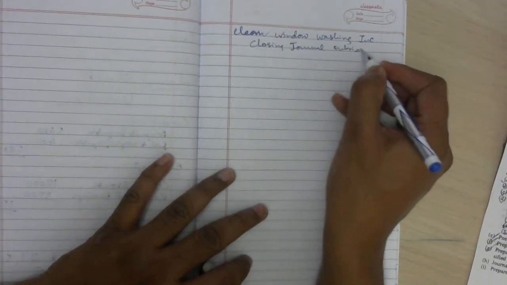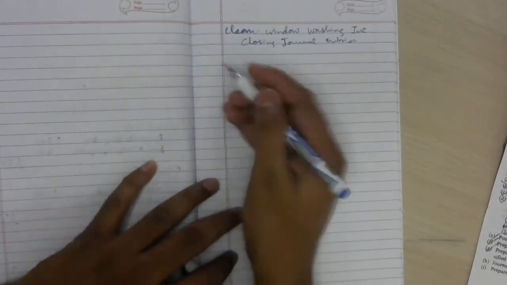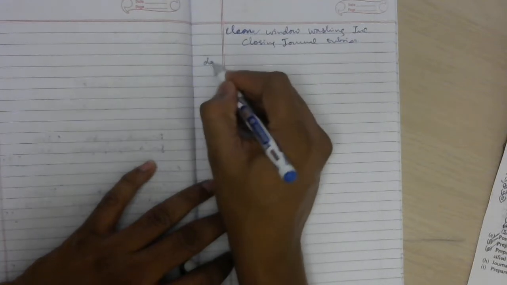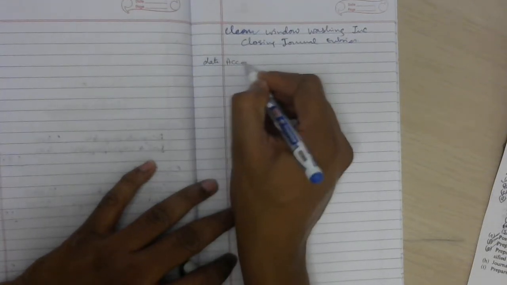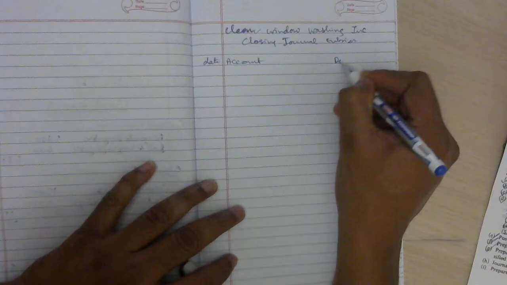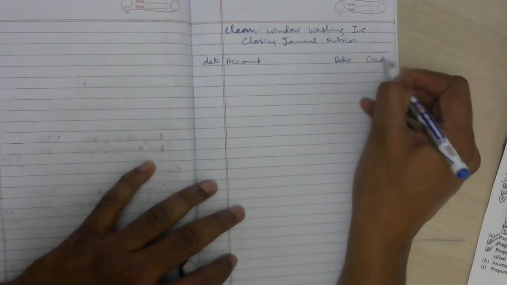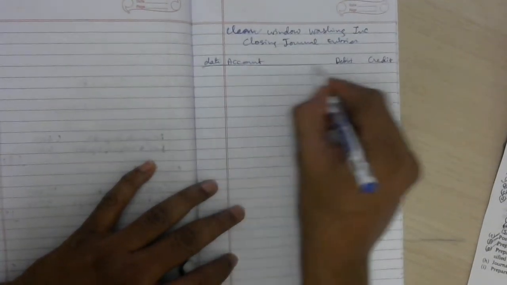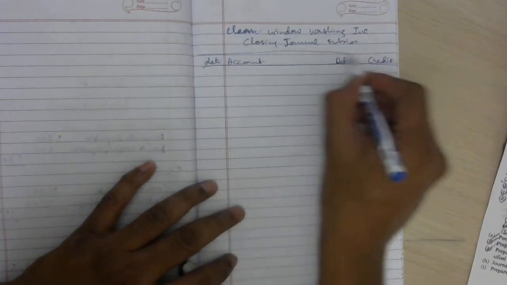And you already know the format of journal entries. What is the format of journal entries? Simply date, account, debit and credit. Now what is the objective? To neutralize or to make the temporary accounts into zero.